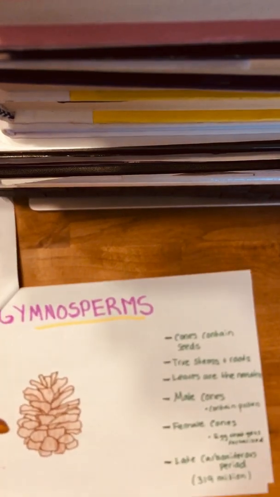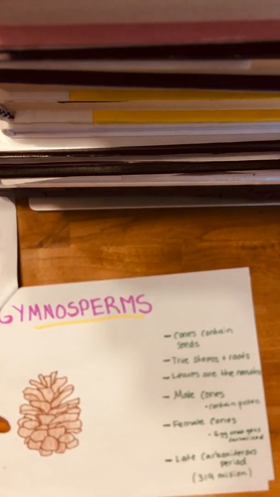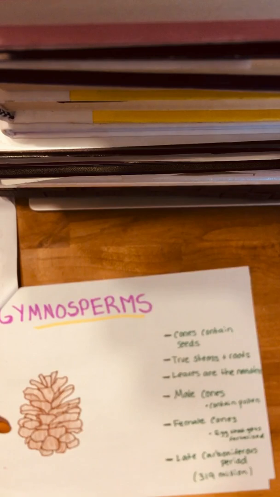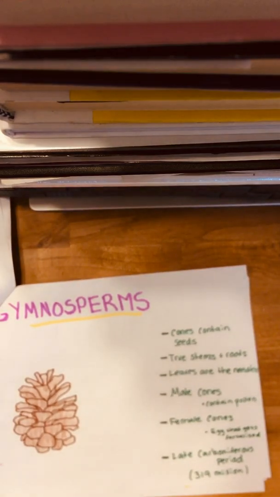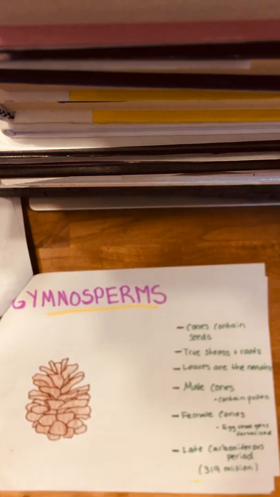So what came next was the gymnosperms. And gymnosperms are basically just naked seeds. That's really what it means. And that they are not protected by an ovary or a fruit. And so these include really any type of cone plants, for example, like a pine cone. So cones contain seeds that give rise to new plants. There's no true stems or roots. And the leaves are the needles, and they have like a waxy coating that protects them from drying out.